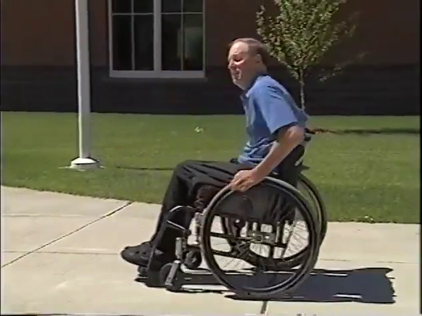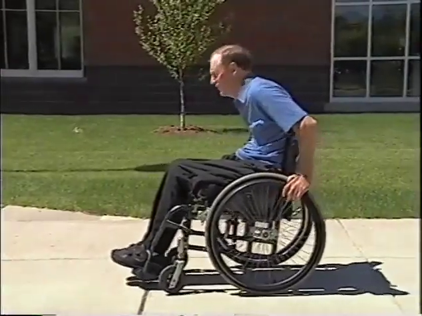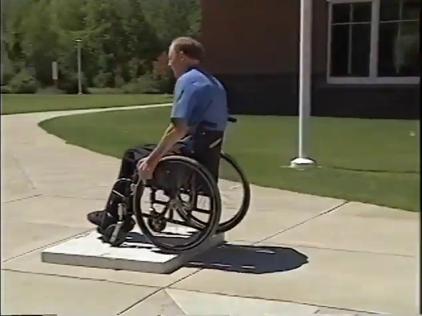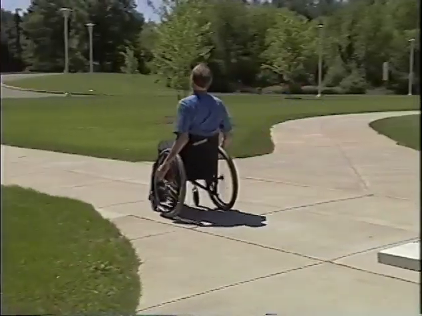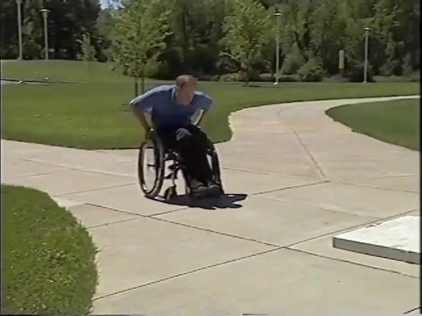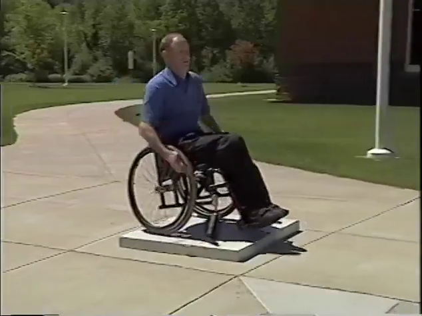So let's put all these elements together and see how simple it should look. Very safe, not a big deal. It's mostly timing.